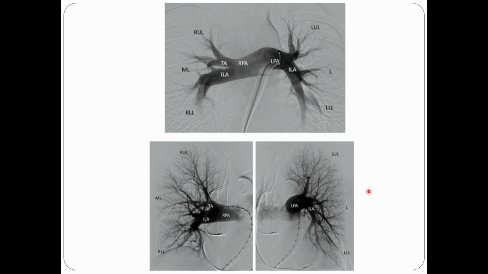This is the DSA image of the pulmonary trunk, wherein we can see right and left pulmonary arteries dividing into the lobar branches. And these are the dedicated right and left pulmonary angiograms, which beautifully show the entire vasculature of the right and left lung.